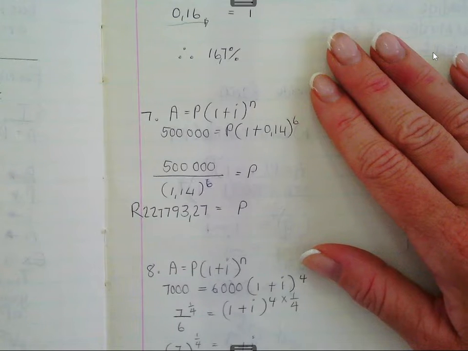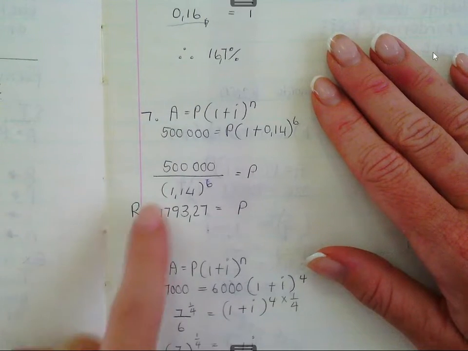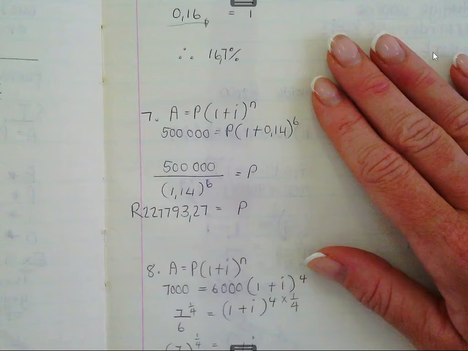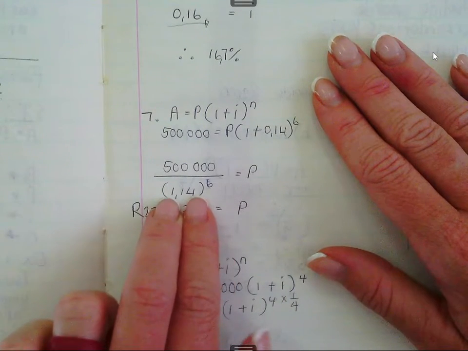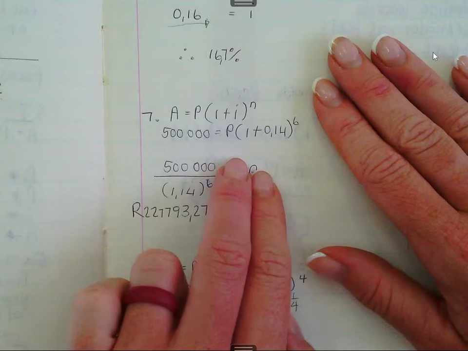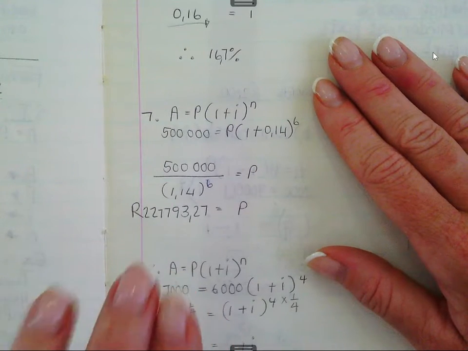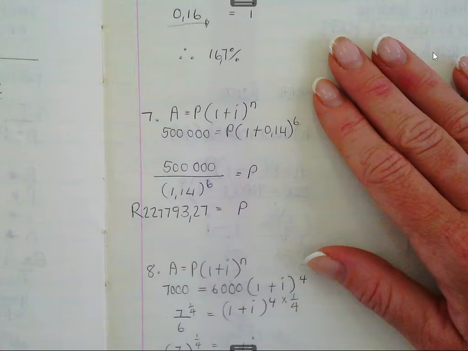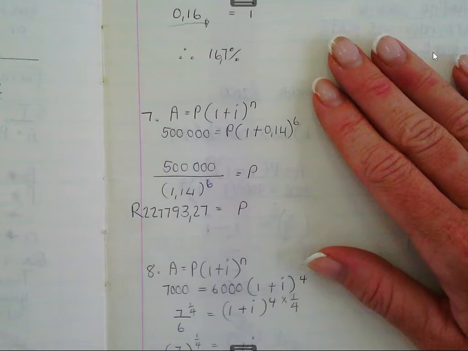Okay, now this is the one where I want to show you another formula. Is there anyone who can remember? You have to think back to the first term. If I divide by 1.14 to the power of 6, is there a way that I can change this to be at the top and still get the same answer? Multiply by what? 2 to negative 6.